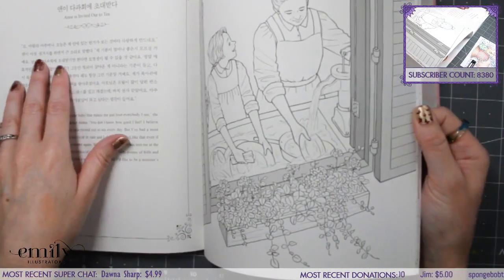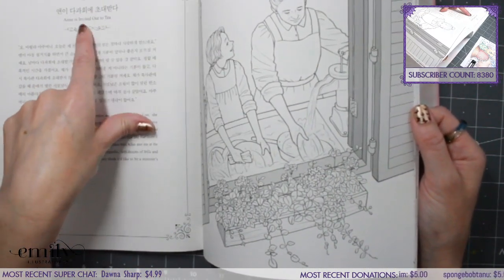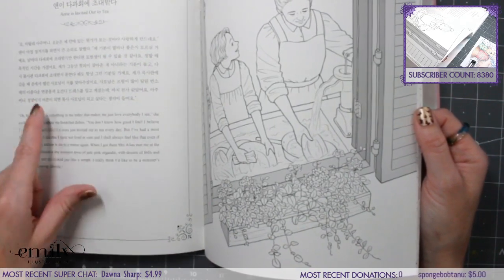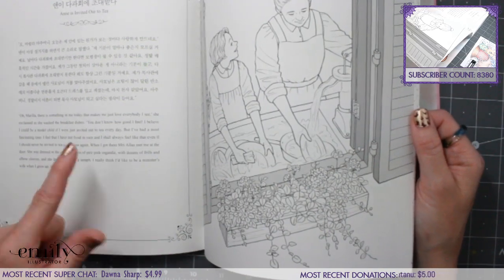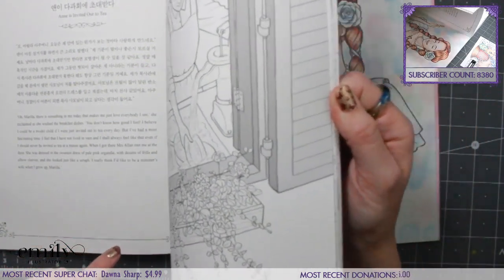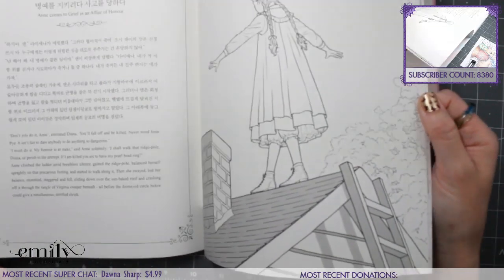It's also like translation from Korean here, so sometimes the words don't match up exactly. So it was translated from English into Korean and then translated back out of Korean into English. So some of the words are a little mismatched.